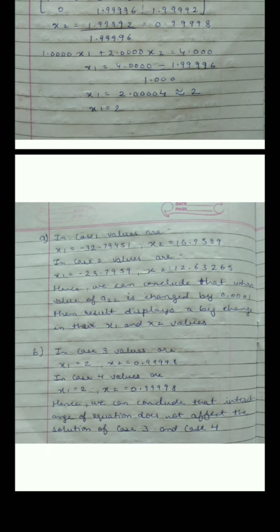In part A, we have to compare case 1 and case 2. Hence, we can conclude that when the value of A2 is changed by 0.0001, then the result displays a big change in the x1 and x2 values. In part B, we have to compare case 3 and case 4. Hence, we can conclude that interchange of equation does not affect the solution of case 3 and case 4.